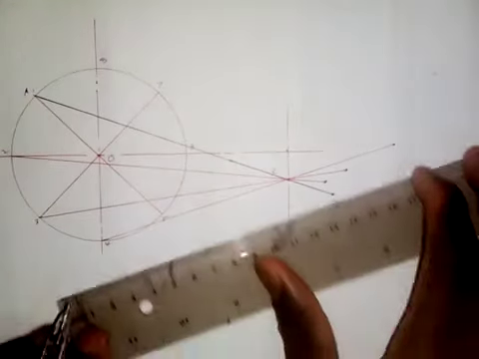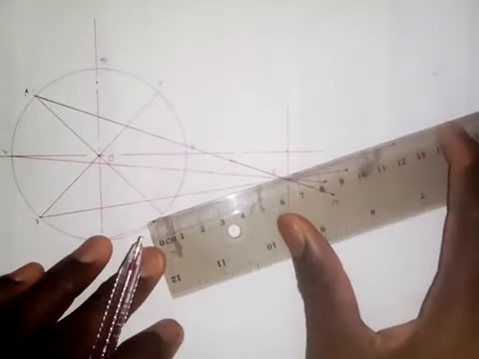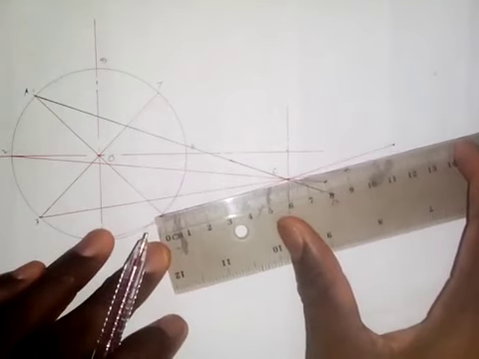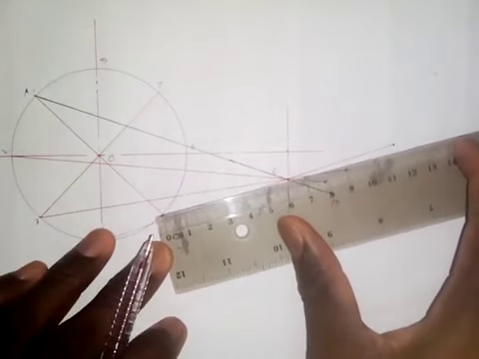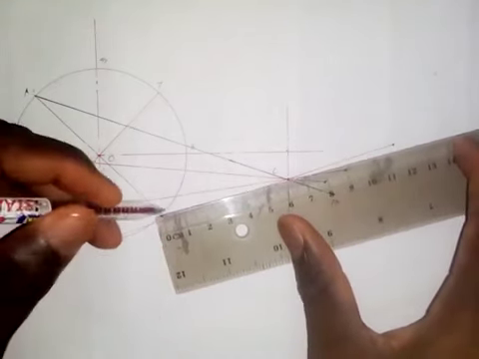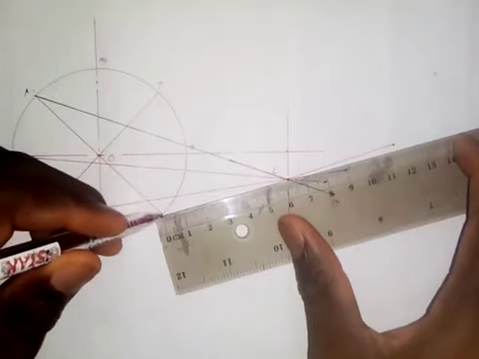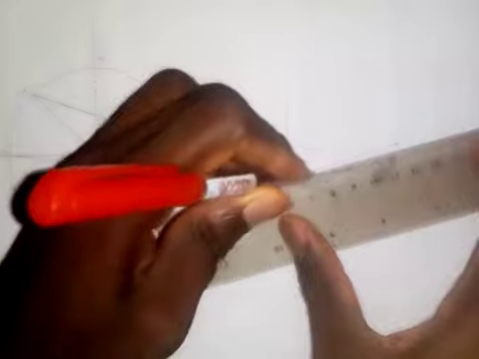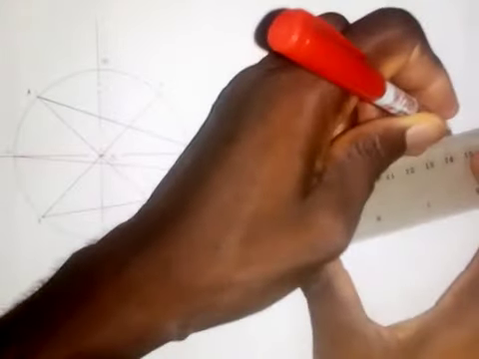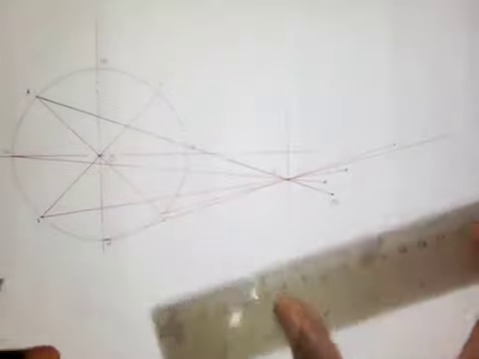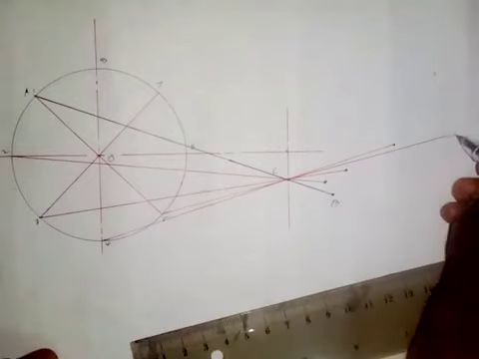Then we move again to point 5. It must pass through point C. Take it easy. This is 145 here. So this is the next point.